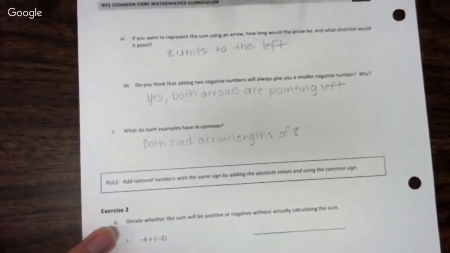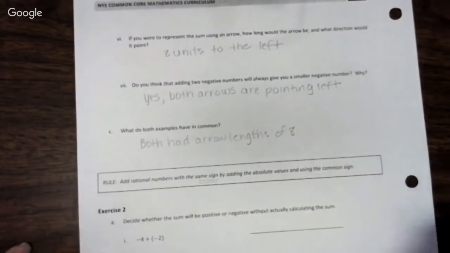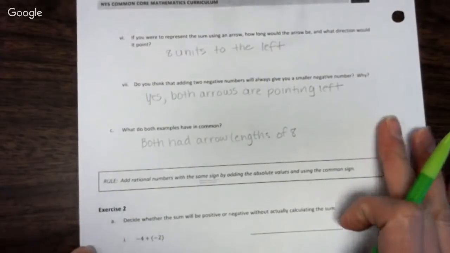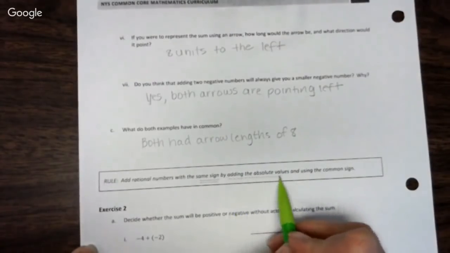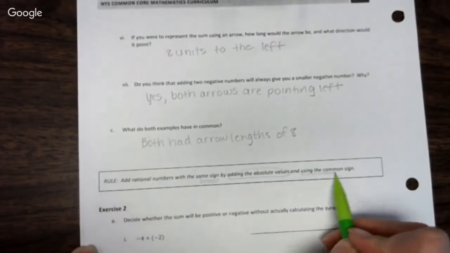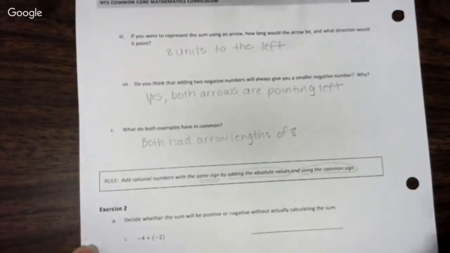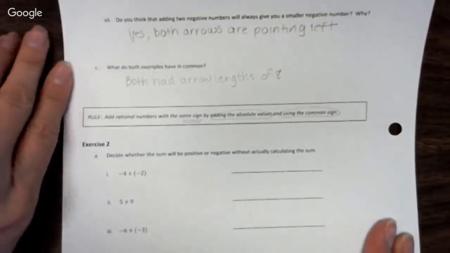So we can come up with a rule that tells us how to add numbers with the same sign. So notice the first example, both were positive. Second example, both were negatives. When that happens, we are going to add the absolute value and then use the common sign. So if the numbers were positive, our answer would be positive. If the numbers are negative, our answer would be negative.